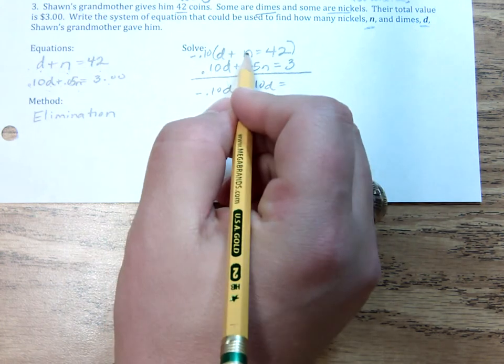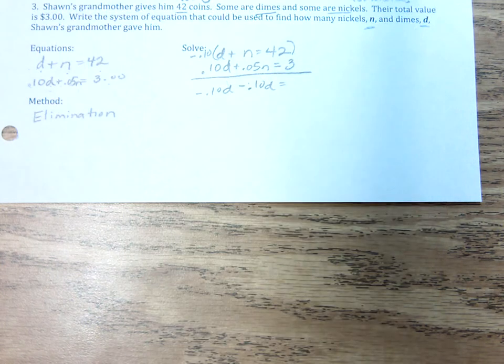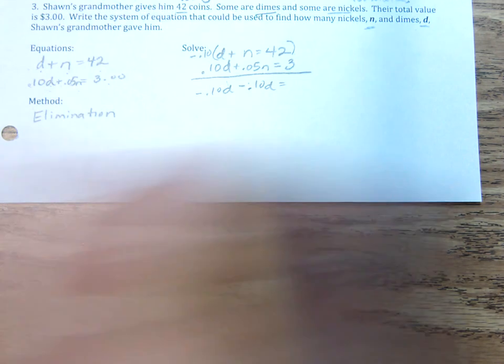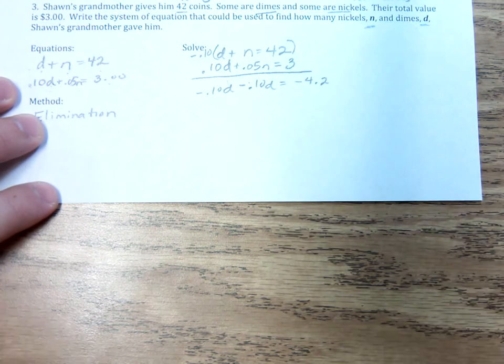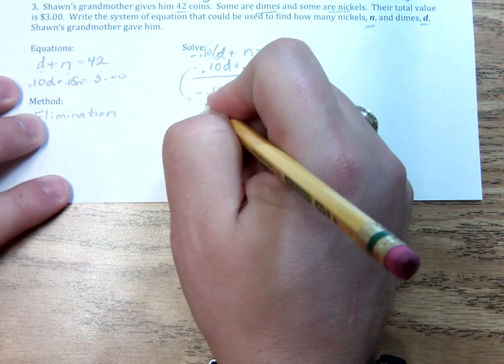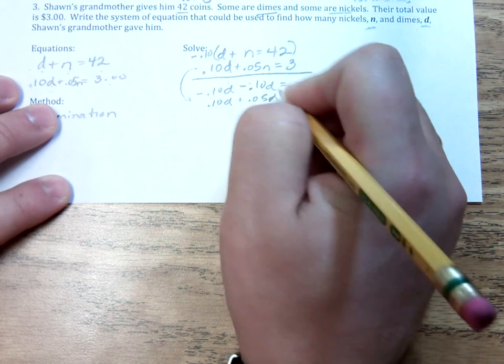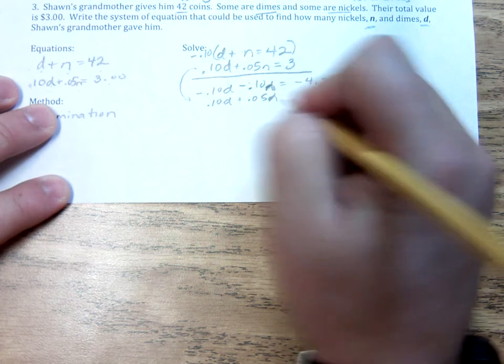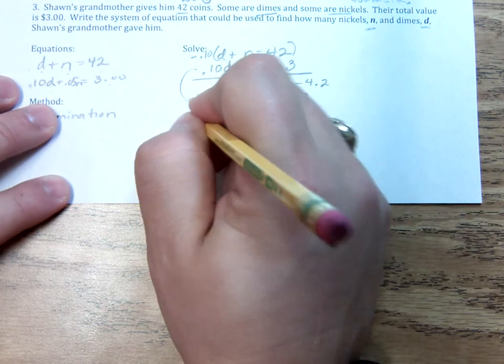Make sure you're multiplying everything. It's this times negative 0.10, this times negative 0.10, and the 42 times negative 0.10. And you end up over here with negative 4.2. I didn't do anything to this one. I don't need to, so I'm just going to bring it down. I have 0.10 D plus 0.05 N, I've made this a D and it should be an N, excuse me, equals 3. Now I'm going to simply add them down.